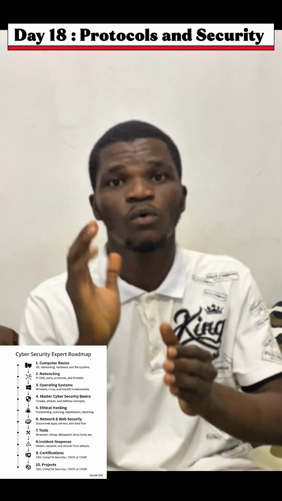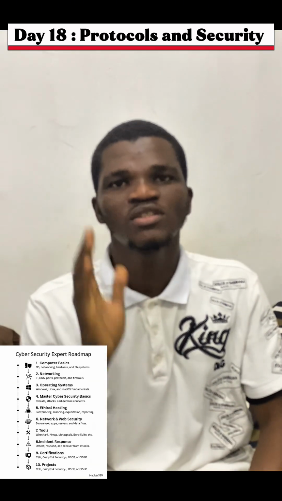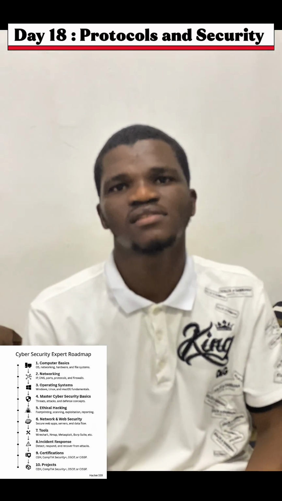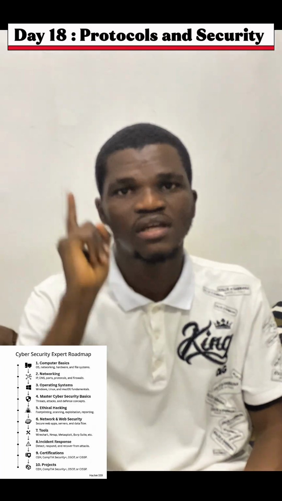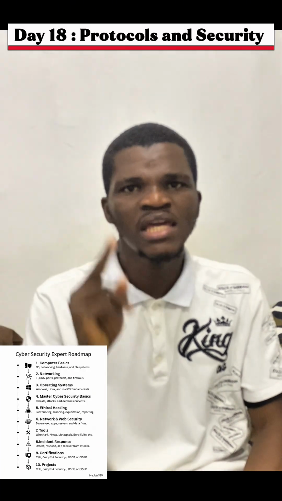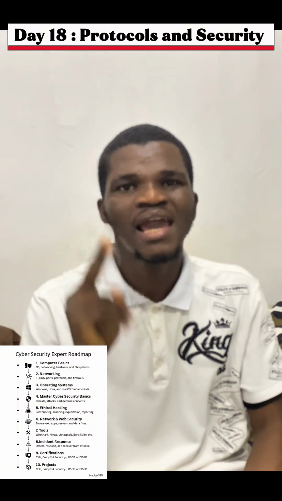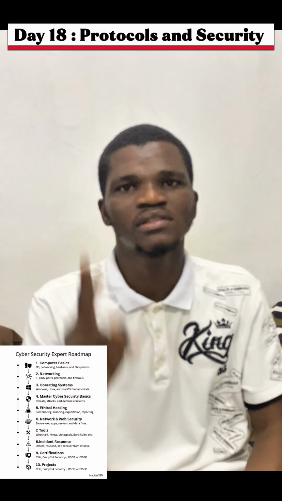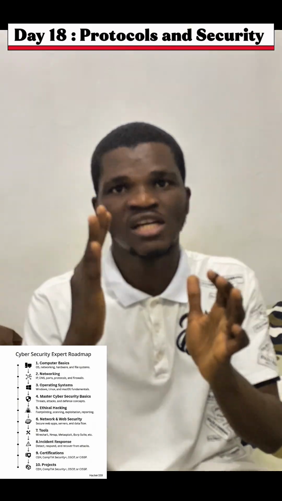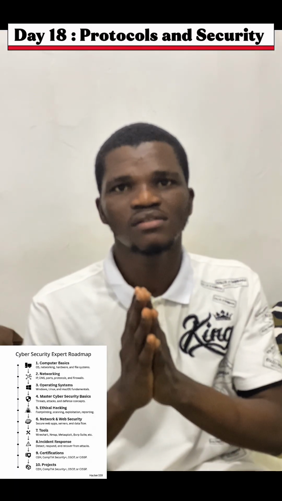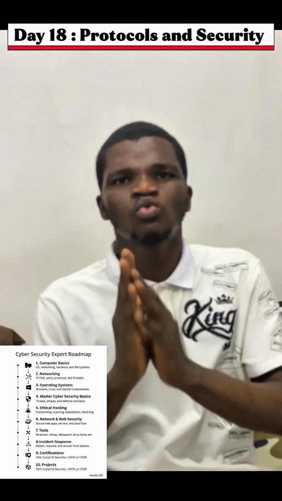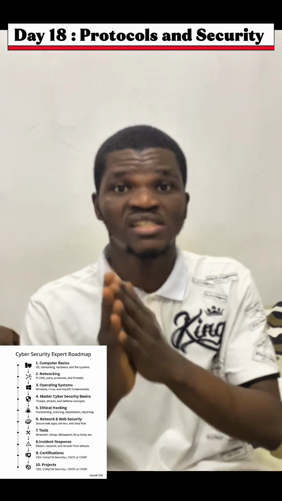Now, in your work as a cybersecurity expert, what would be your line of defense for the HTTP protocol? The first thing you must do is to enforce HTTPS. Enforce what? HTTPS. That's number one. Number two is that if you're already using HTTPS, what you should enforce next is TLS 1.2 or 1.3, because that will encrypt the data that is being transmitted from computer A to computer B, so that hackers will not be able to sniff it. So those are the things that you should enforce, so that you can secure what? The HTTP protocol or the HTTPS protocol.